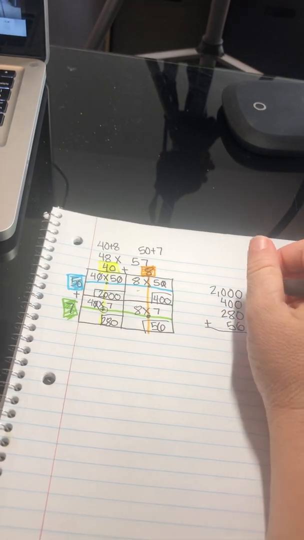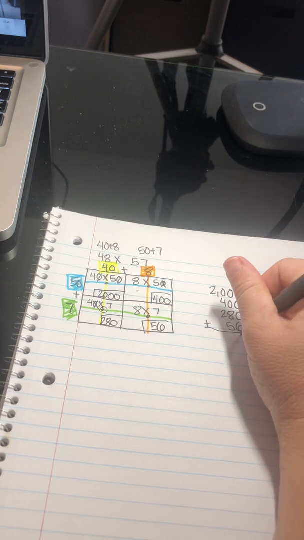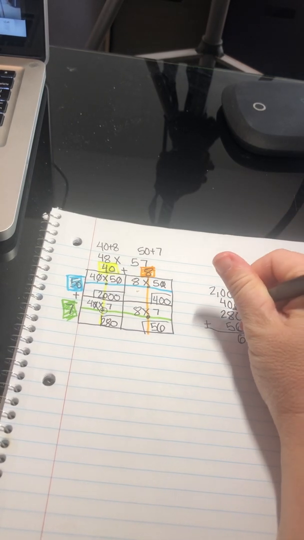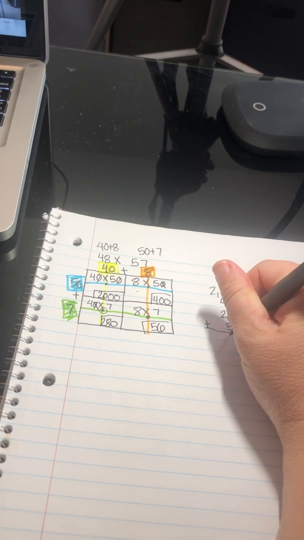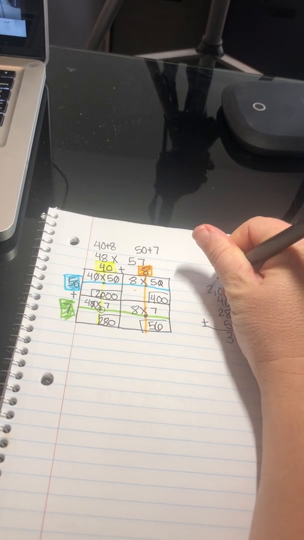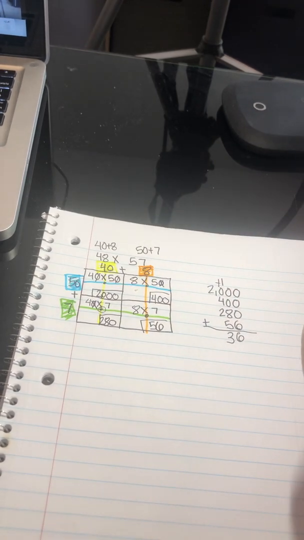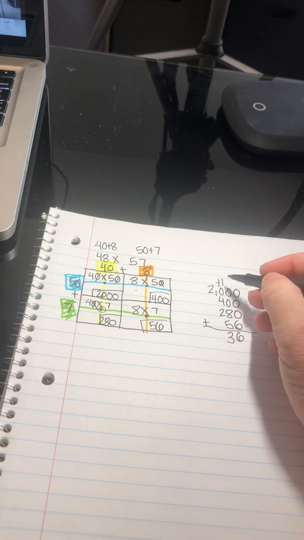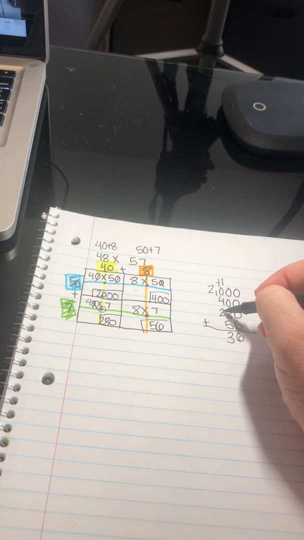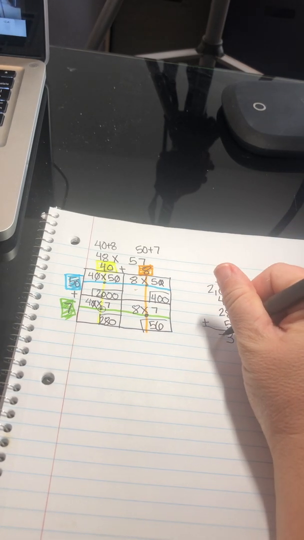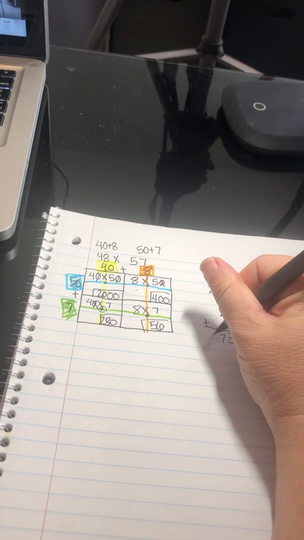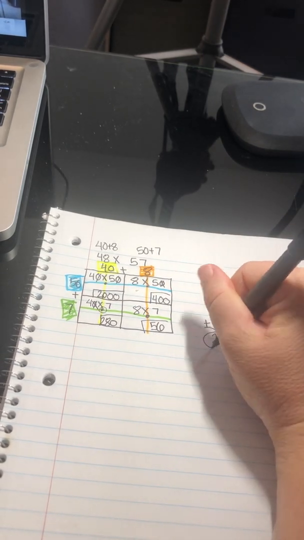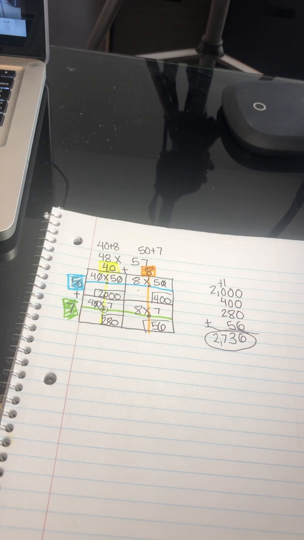So now, let's add. 0 plus 0 plus 0 plus 6 is 6. 8 plus 5 is 13. Regroup my 1. 1 plus 4 is 5. Plus 2 is 7. And 2 plus 0 is 2. So 2,736.